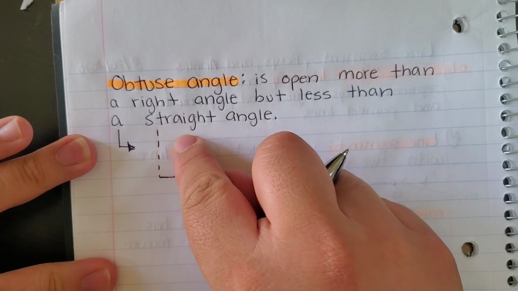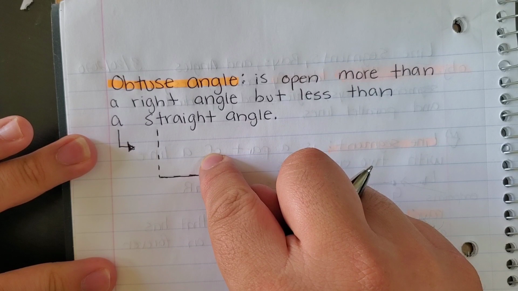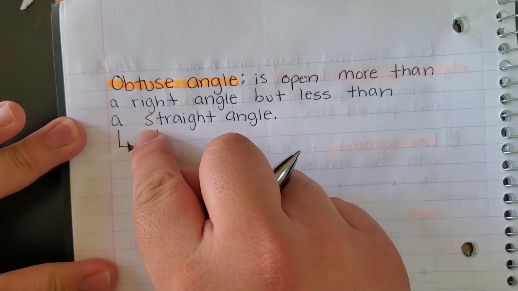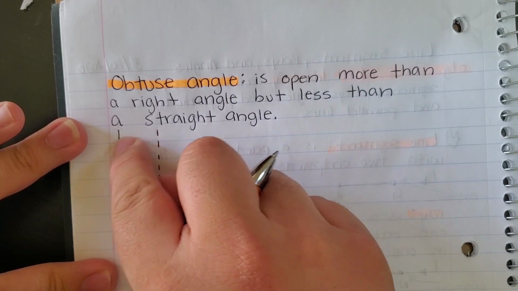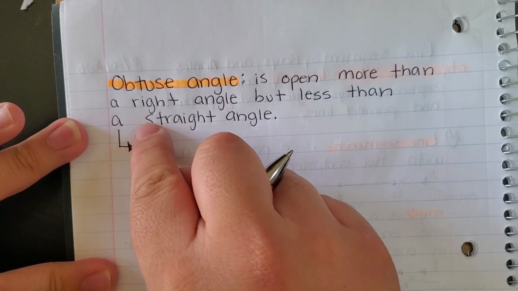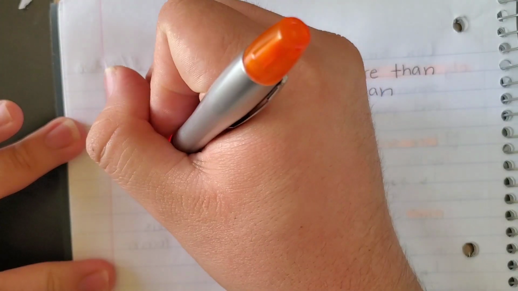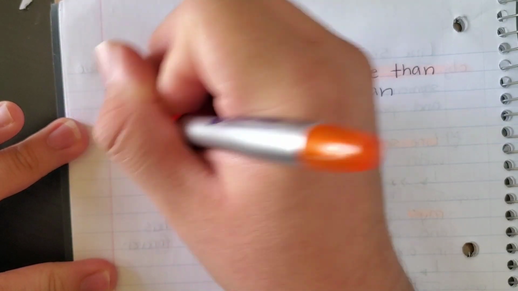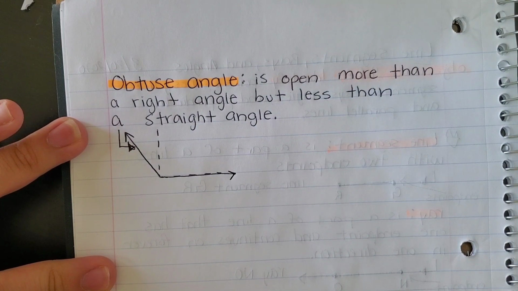No. If we do that, it's called an acute angle, which is the one we previously discussed. We need to open it more than the right angle. So it has to be above it, right? More in front of it. So here, if we do this right here, this one will be considered an obtuse angle. Okay?